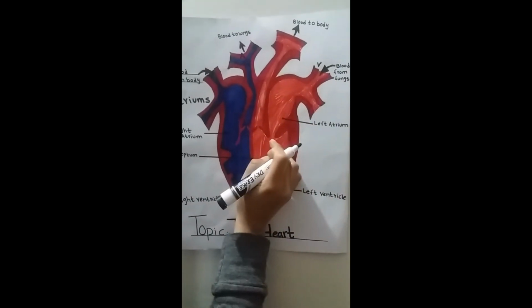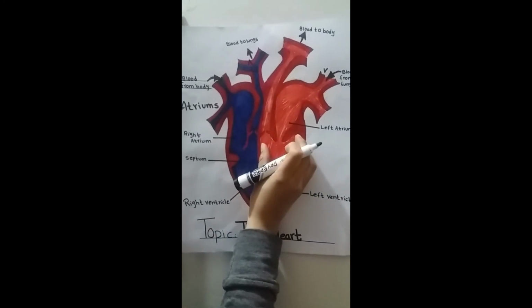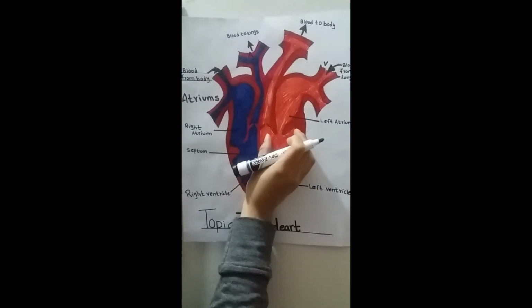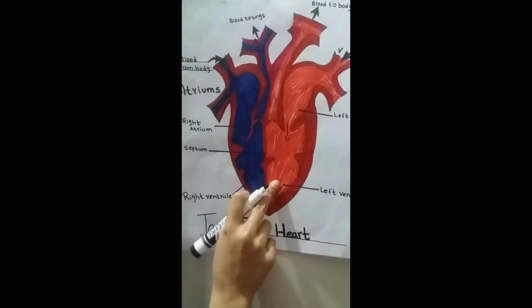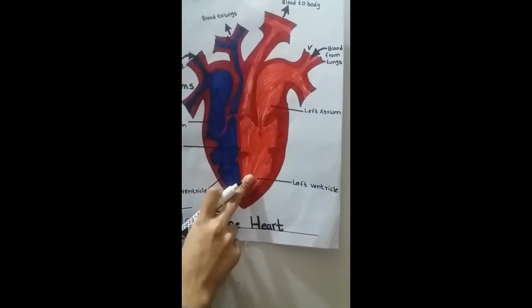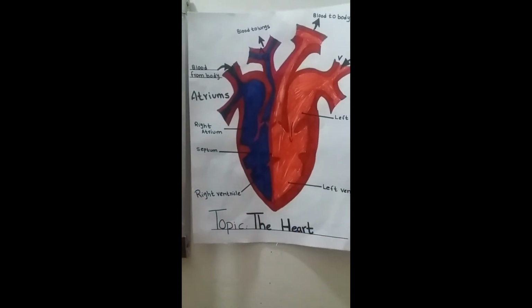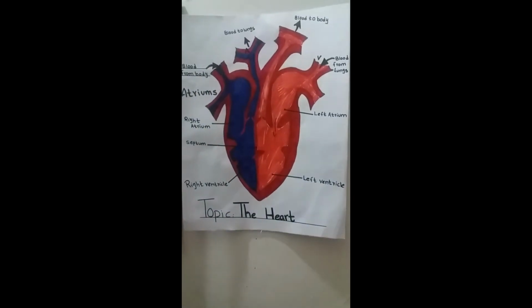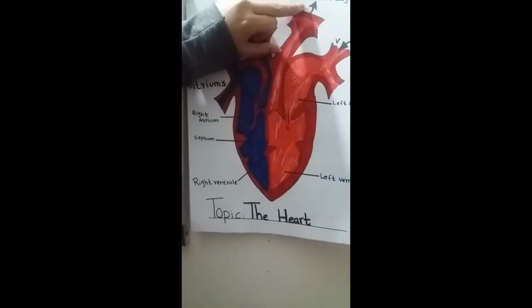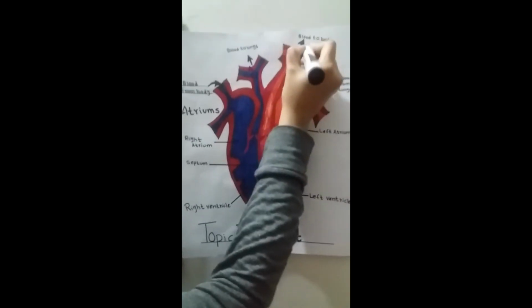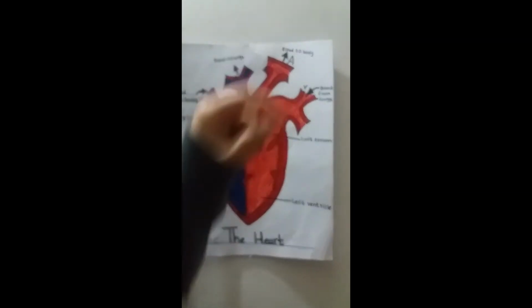Then here is the valve. It contracts, it opens, and then pushes the blood to the left ventricle. It enters the left ventricle. Now this blood is the one with oxygen, and then it goes to the body through the second artery. This is the main artery. It is also called aorta.